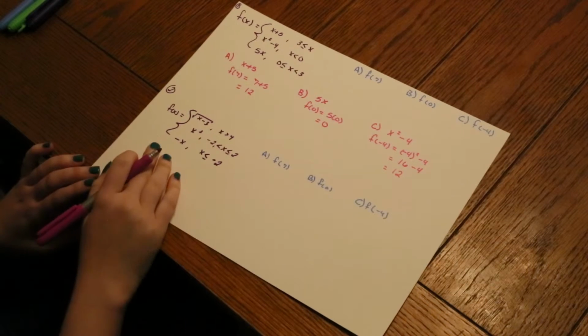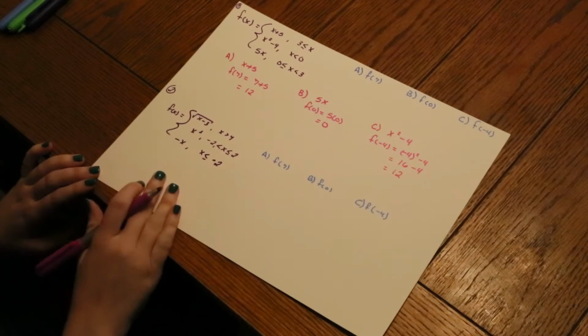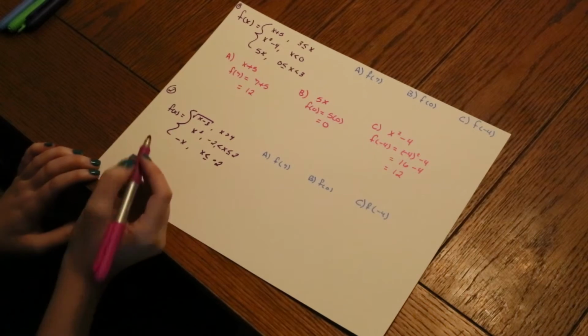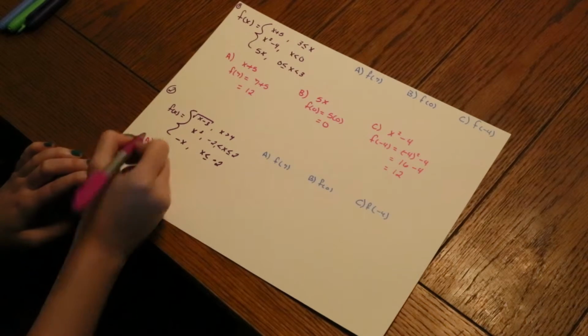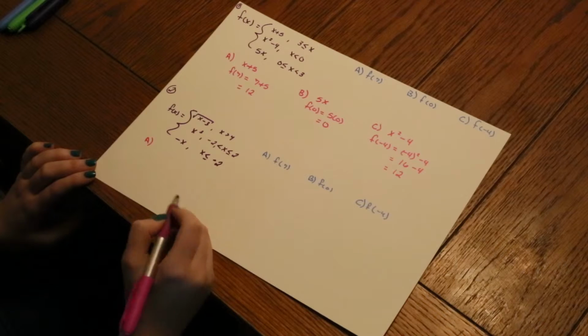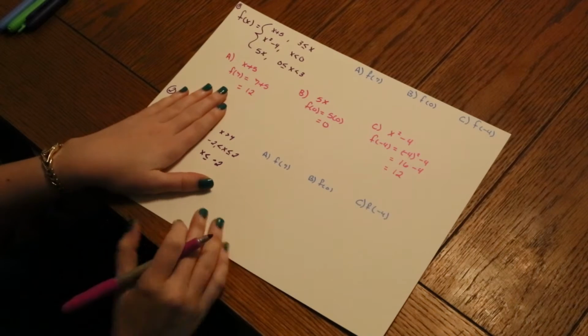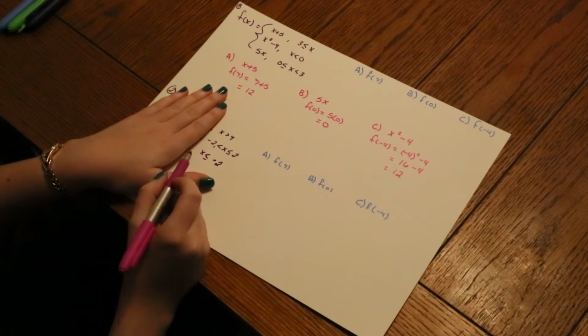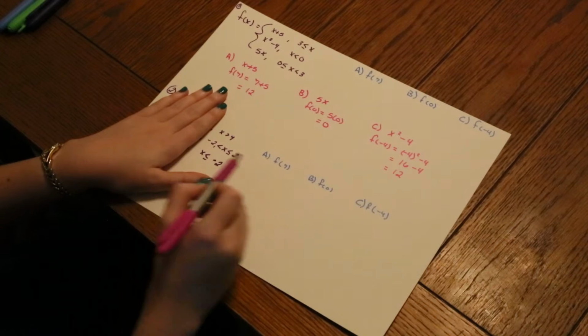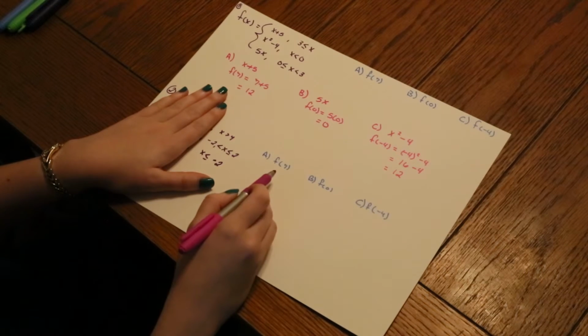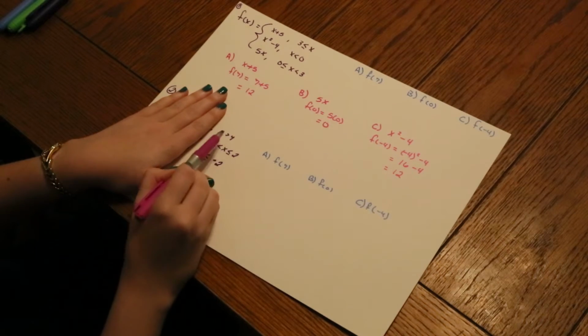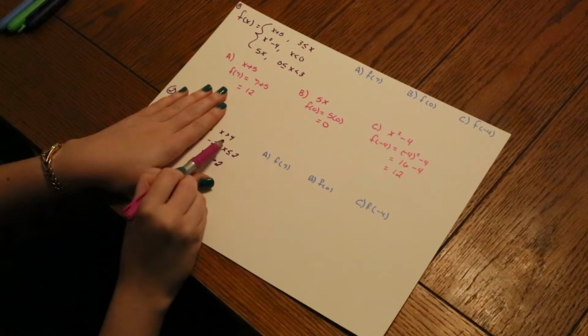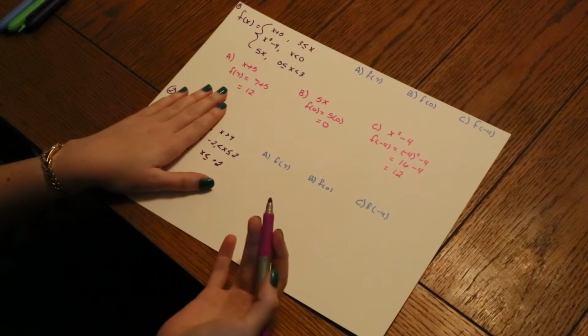Now we'll do it with this equation, which looks a little bit more daunting, but it's not that bad. Our part A is f of 7, once again. So we want to look at our restrictions and see which equation we can use for the value of 7. We're going to be using the first one because we have x is greater than 4, which 7 is.